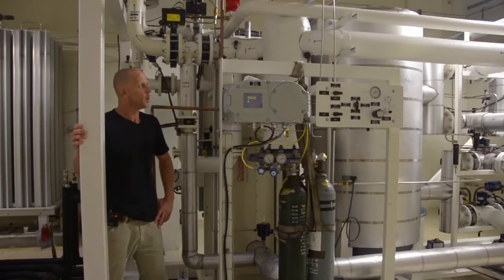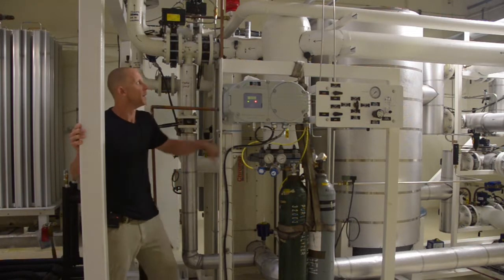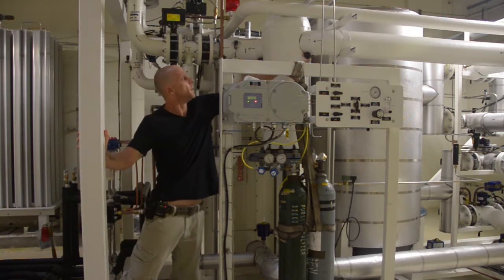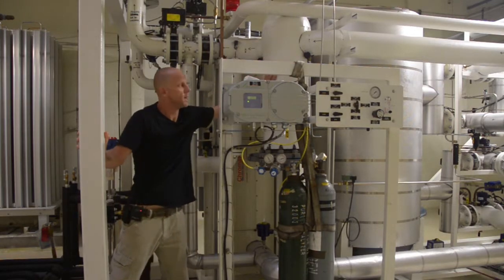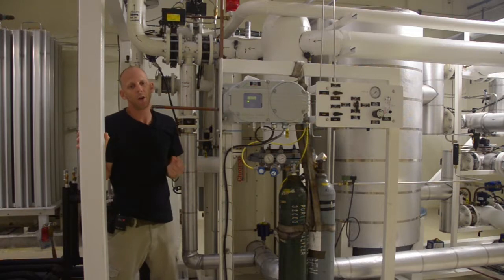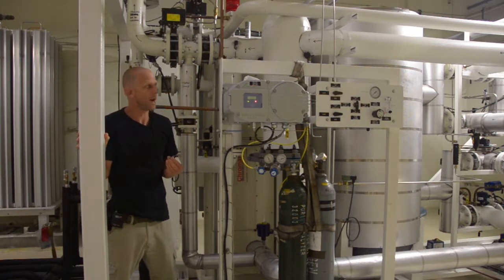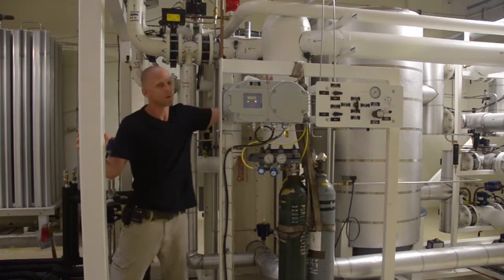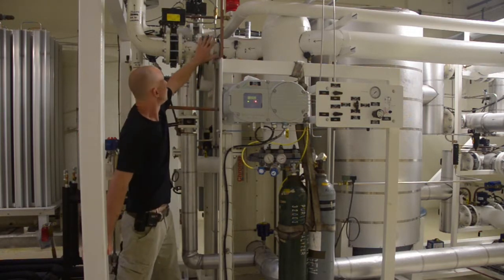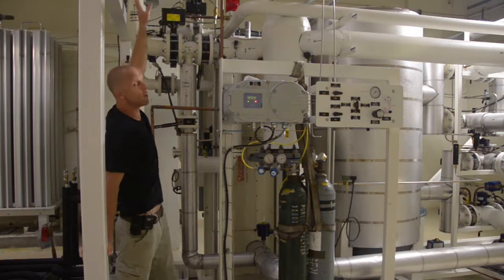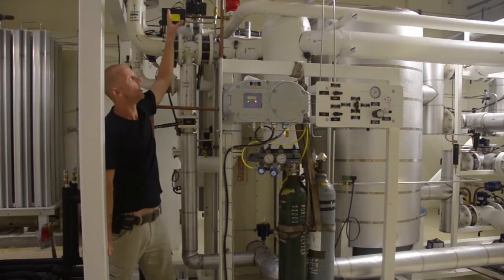Right, so if you look at the piping that comes from the online bed, this is our online process air from the online bed. It first comes through a dust filter. Our molecular sieve is a ceramic material, so we may end up with a very fine ceramic dust in our process air. So this dust filter removes any ceramic dust that may be in the process air.